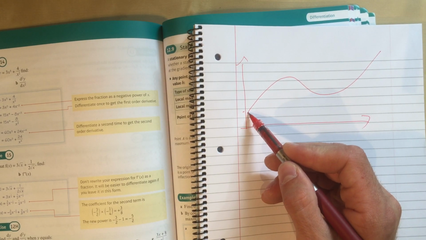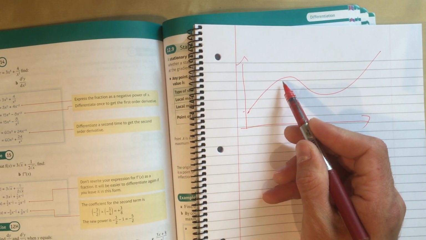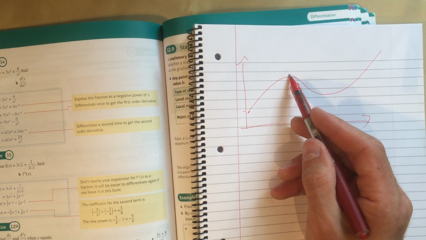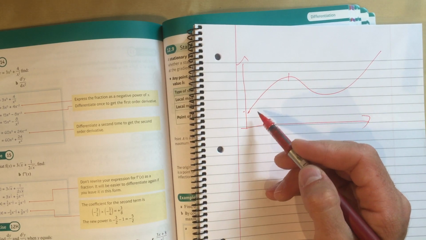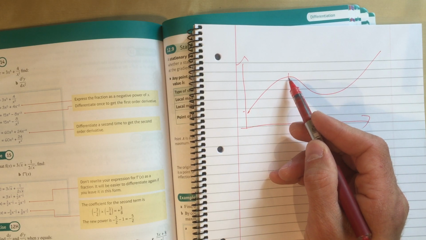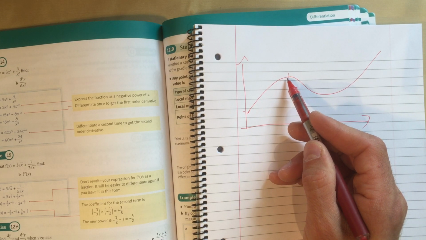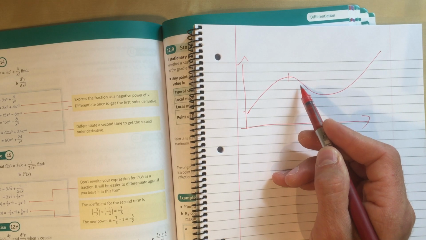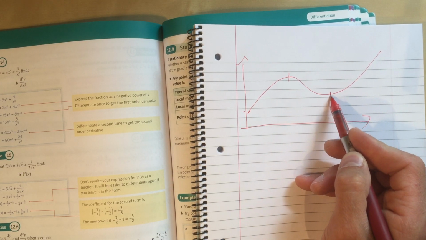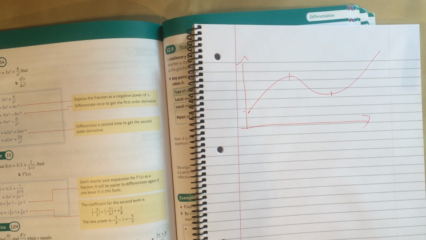So here, the gradient is positive and it's getting smaller. So the gradient's going down. So at this point, the second derivative would be decreasing. Here, the gradient goes from positive to negative. So the gradient's still going down. So the first derivative, the gradient function, is a decreasing function, and the second derivative would tell us that that function is a decreasing function by being negative at that point. Okay, so you can think of it as the rate of change of the rate of change. It's the rate of change of the gradient.